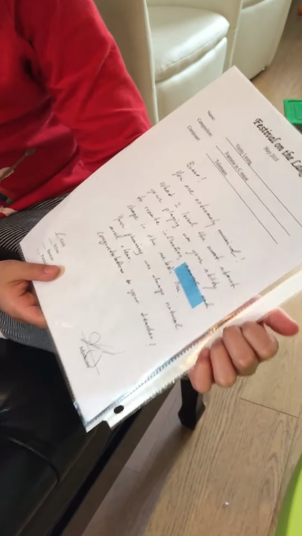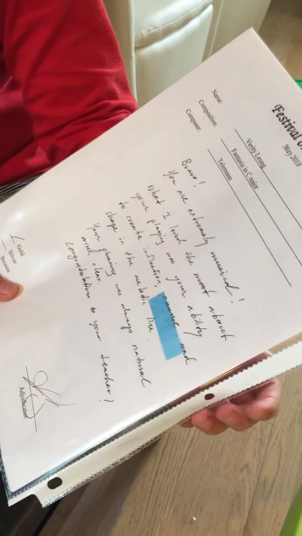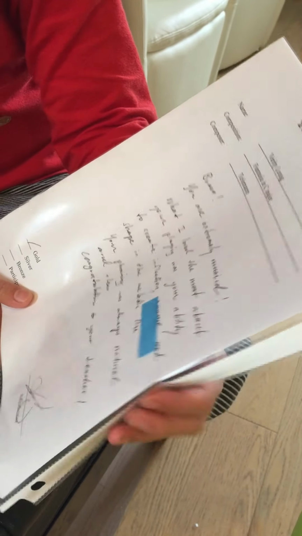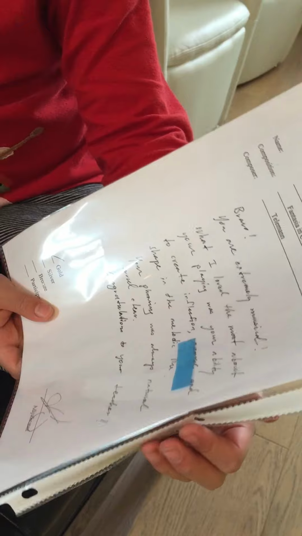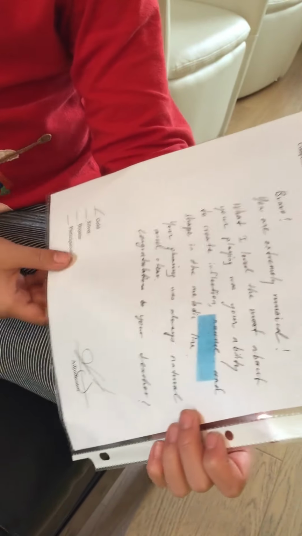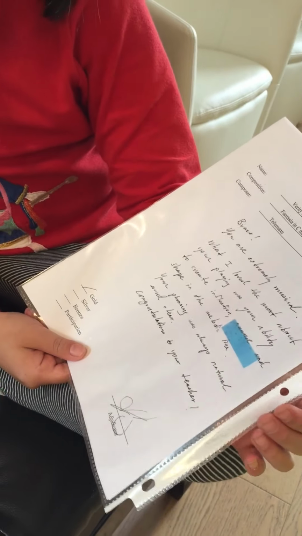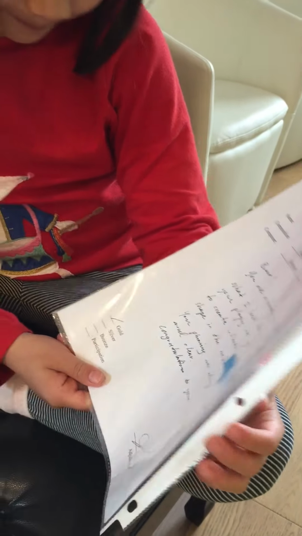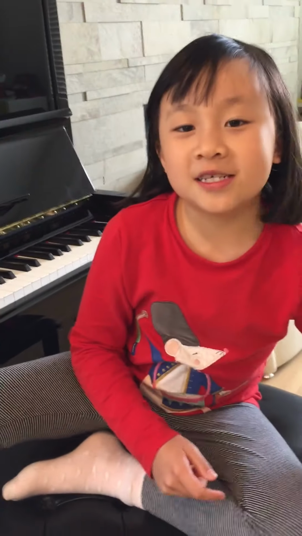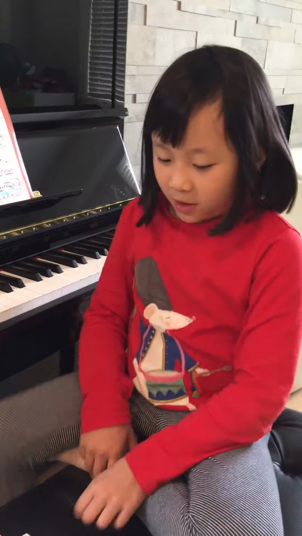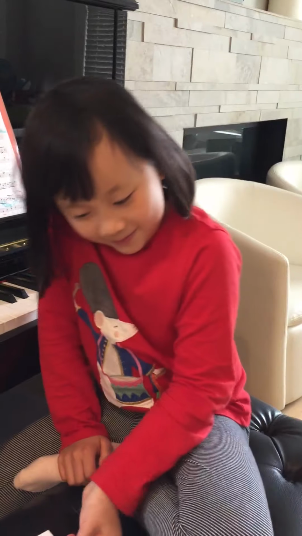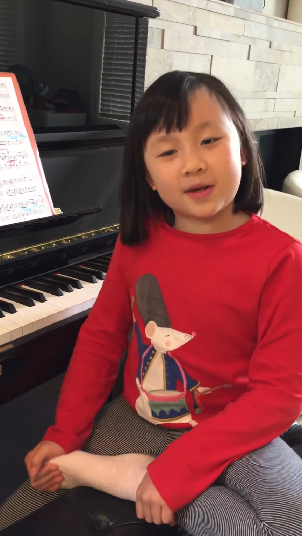Bravo! You're extremely musical. What I loved most about your playing was your ability to create inflection, nuance, and shape in the melodic line. Your phrasing was always natural and clear. Congratulations to your teacher. This adjudication was by Wayne Webb.